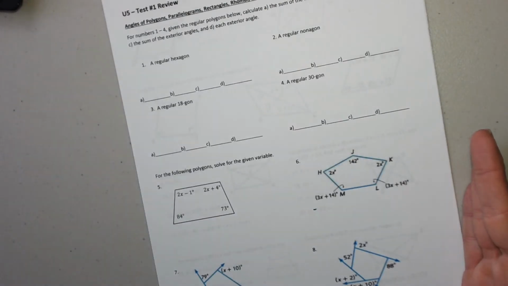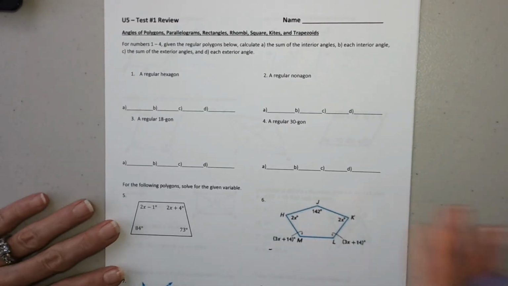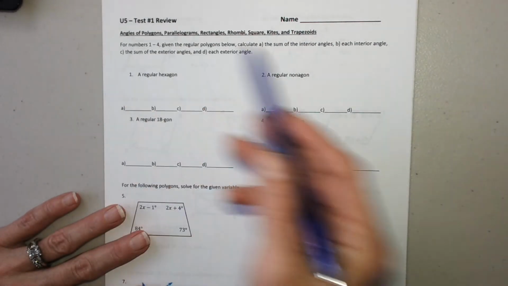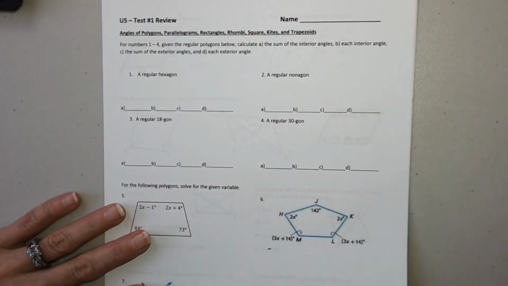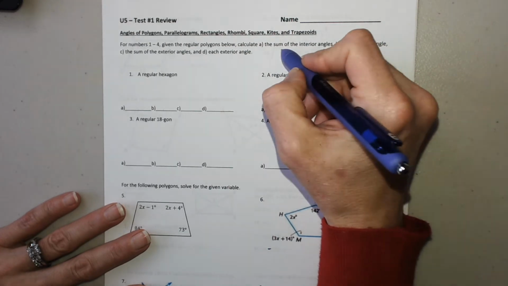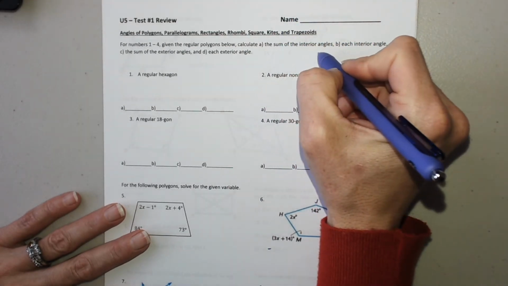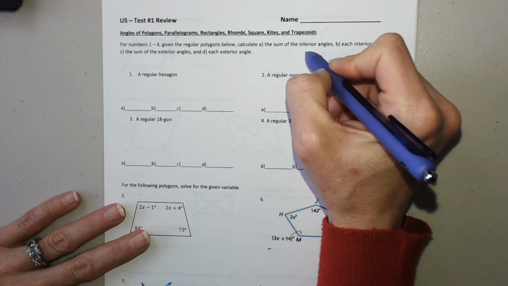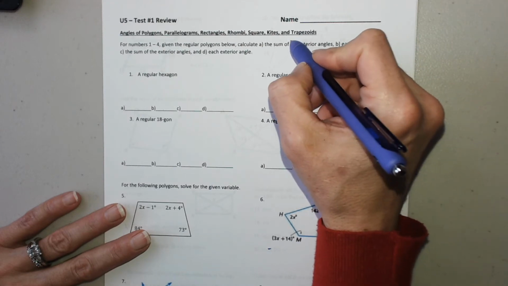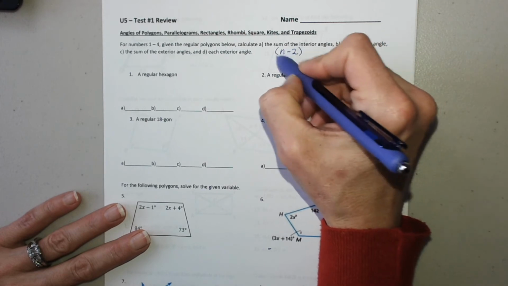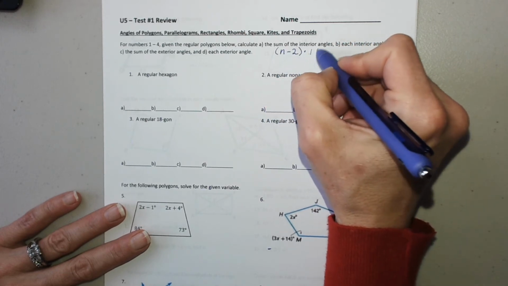Okay, so now let's jump in over here and talk a little bit about the review. The first thing I want to point out is we've got this angles of polygons. First I want to remind you of all the different formulas. So remember the sum of the interior angles. The way that we calculated this is we said how many triangles are there, and remember, there were always n minus 2 triangles, n being the number of sides, times 180.